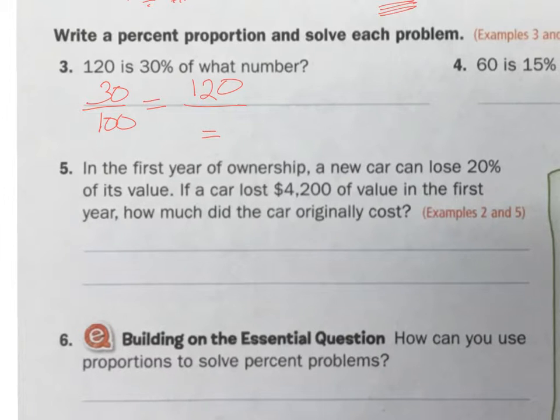Okay, so what did I do from 30 to get to 120? Times 4. 30 times 4 is 120, and I go this way, times 4. It's going to give me 400. So my answer is 400.